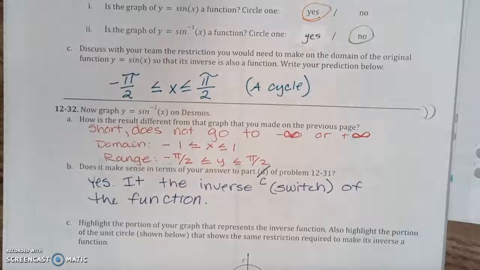So they want you to discuss it with your team, the restrictions you would need to make on the domain of the original function y equals sine of x so that its inverse is also a function. Write your prediction below. So it should go from negative pi over 2 to pi over 2, which would be a complete cycle. Question 32 says, now graph the inverse sine of x on Desmos. How is the result different from the graph that you made on the previous page?